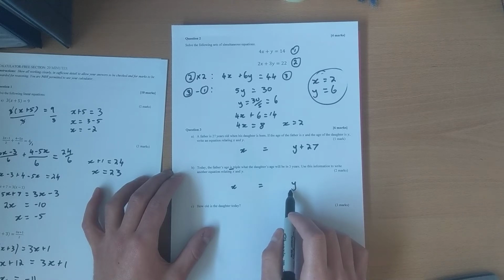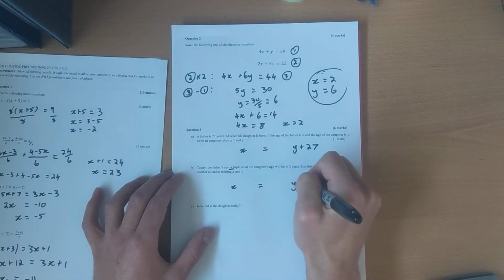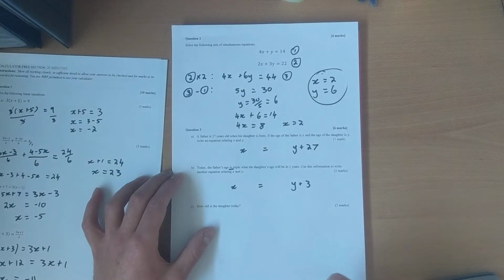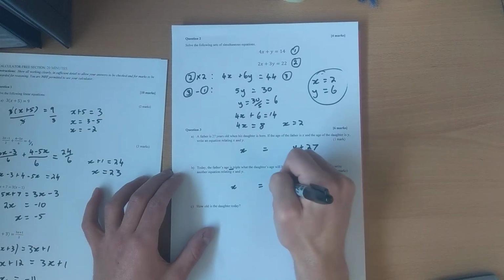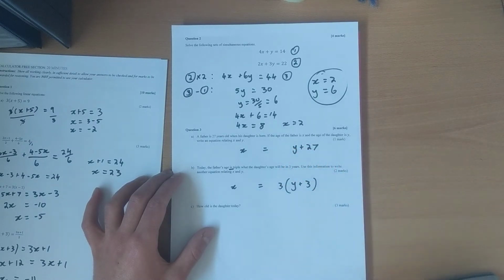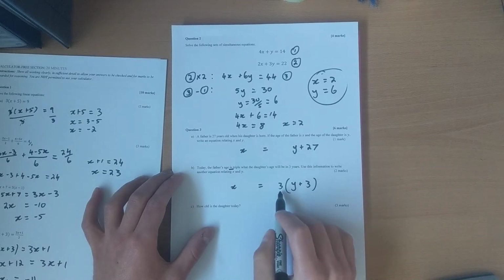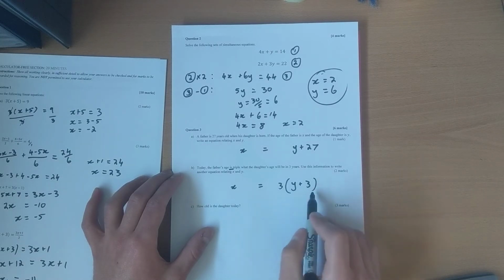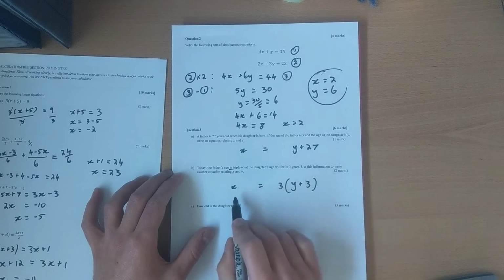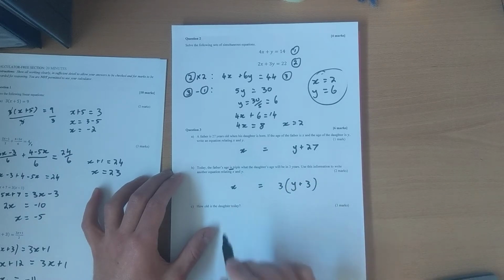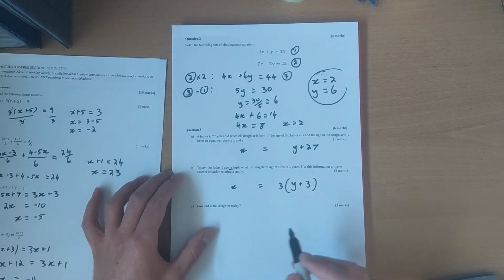So what will the daughter's age be in 3 years? That'll be y plus 3. And then I need triple that. So I do 3 times y plus 3. So that is triple what the daughter's age will be in 3 years. And that will equal the father's age. Now, how old is the daughter today? So for that, I need to solve these two equations simultaneously.